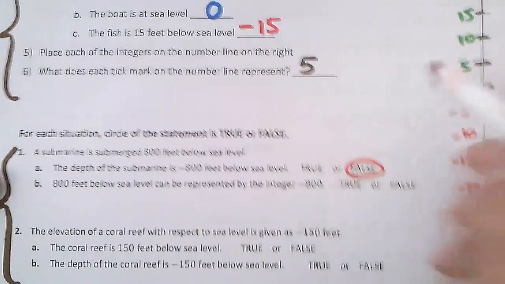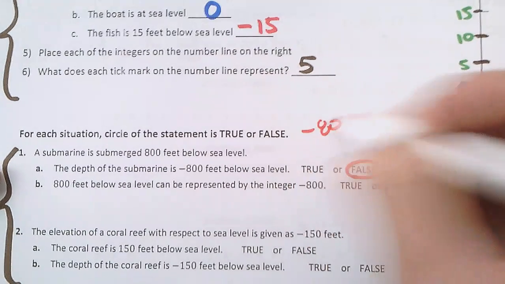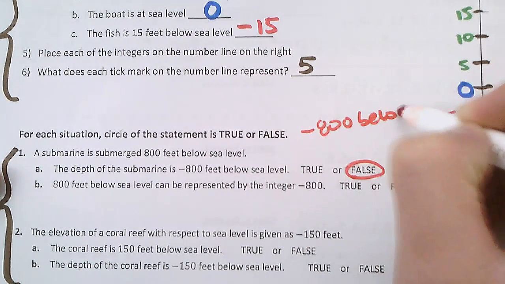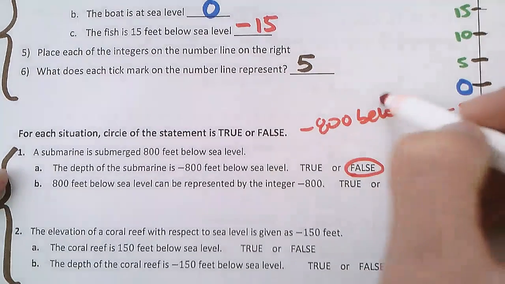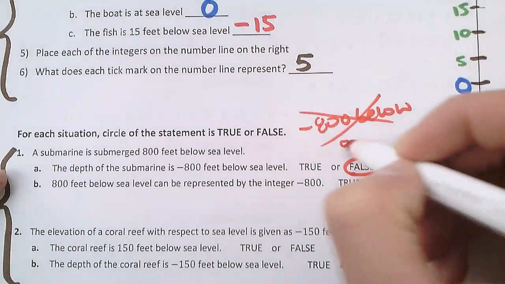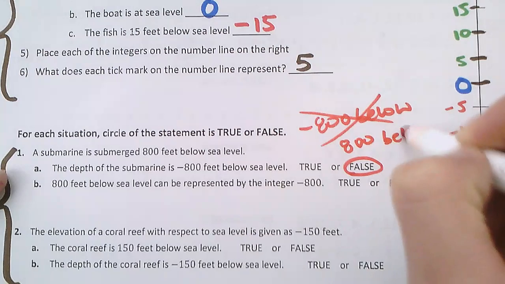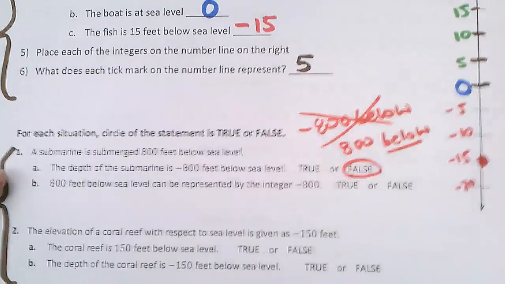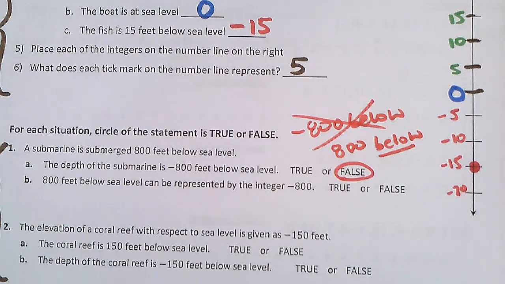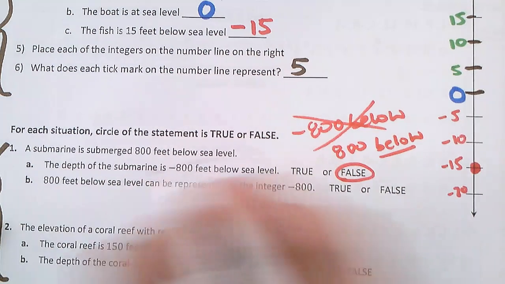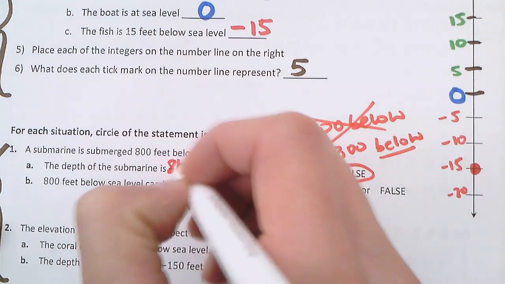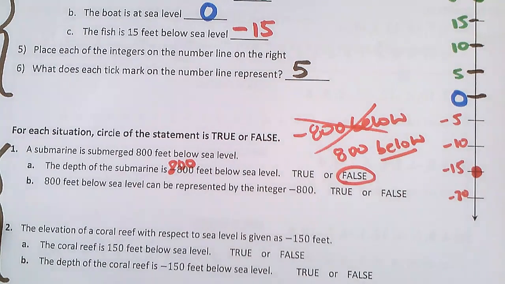Because we would never say minus 800 below. You don't say minus 800 below. You just say 800 below. Because below already means a negative number. So the depth of the submarine is, you would just say 800 feet below sea level.